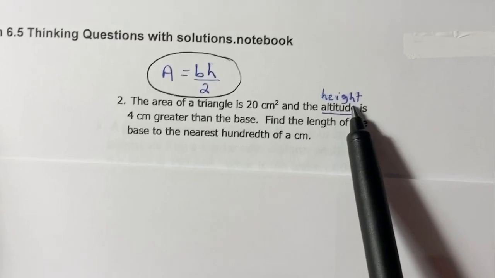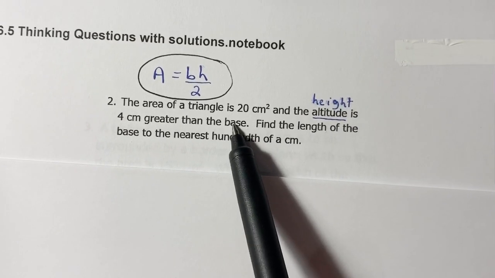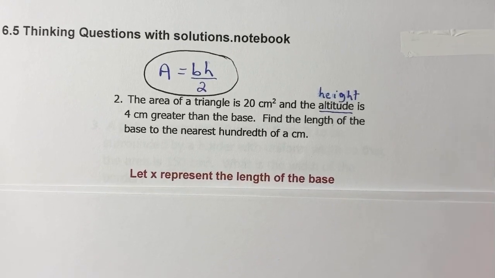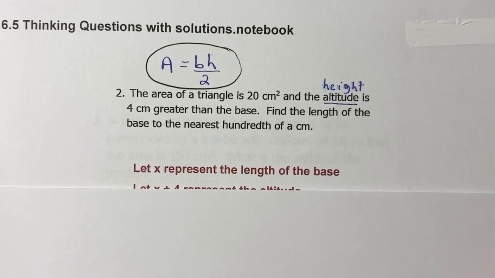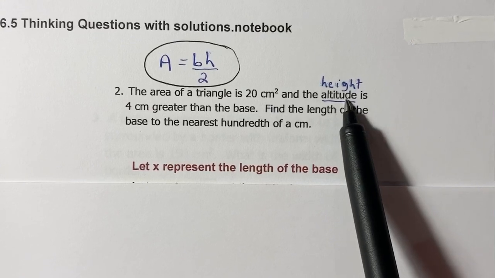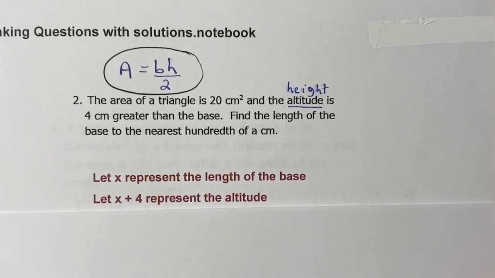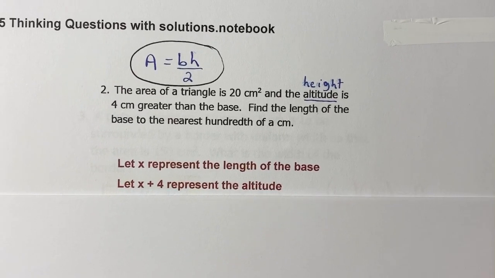Because the height is bigger than the base, I'm going to have my unknown being the base, and I'm going to call it x. I'm going to let x represent the length of the base. Now, the one thing I know about the height, it's 4 centimeters greater. So if I add 4 to x, I get my altitude or height.